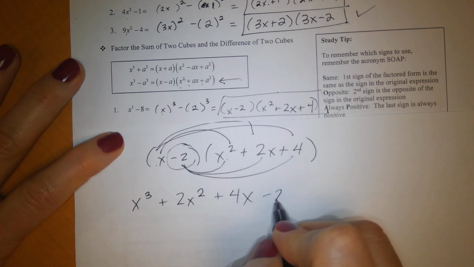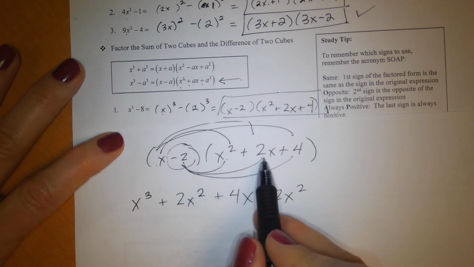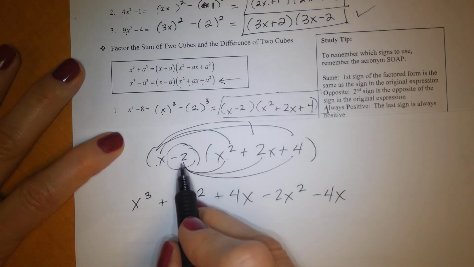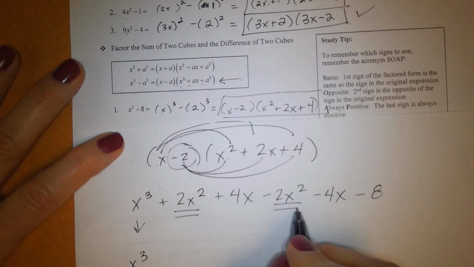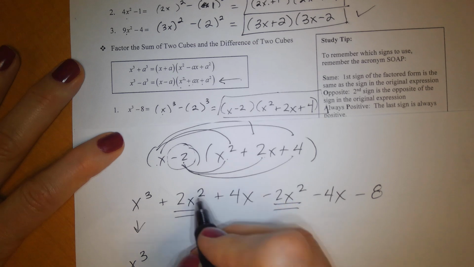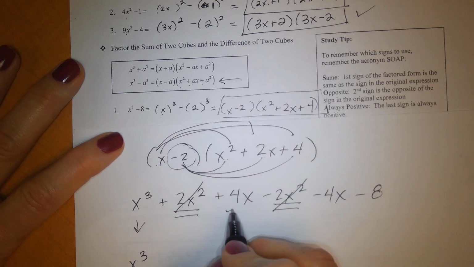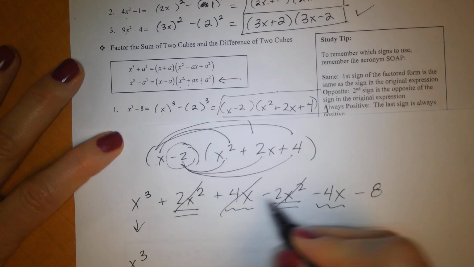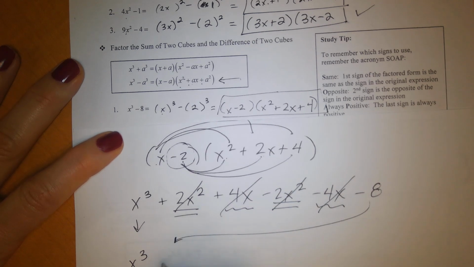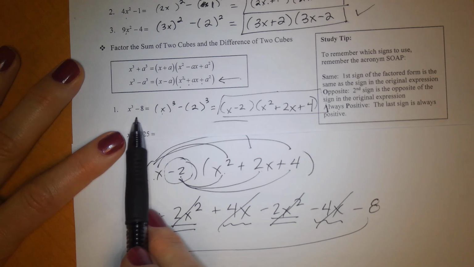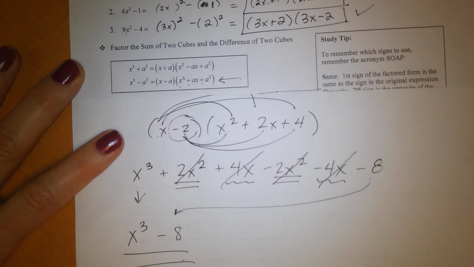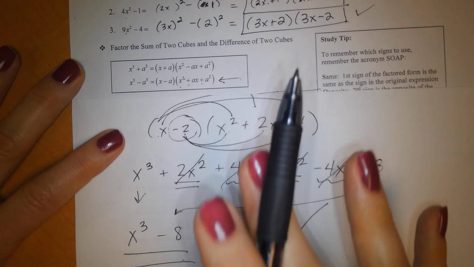Negative 2 times x squared is negative 2x squared. Negative 2 times 2x is negative 4x. Negative 2 times 4 is negative 8. And then we combine like terms. X to the 3rd, 2x squared minus 2x squared, well those cancel out. 4x minus 4x, well those cancel out. And all I have left is minus 8. So you can see that this indeed does factor out and FOIL out to what we started with up here. So it does work. Always, always check your answers, especially on an exam.